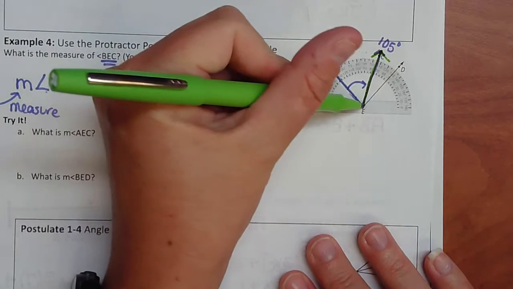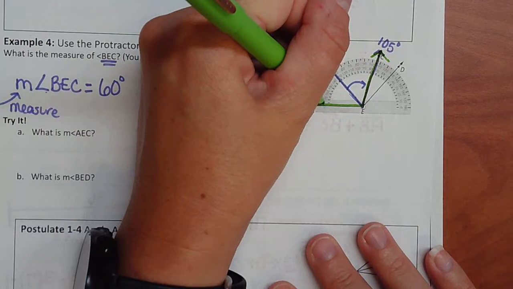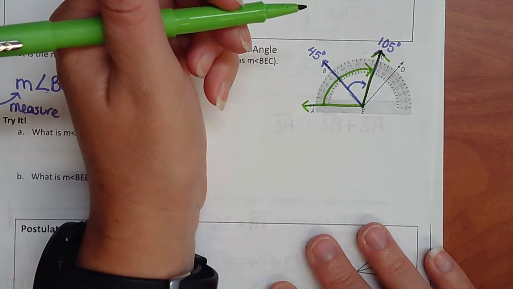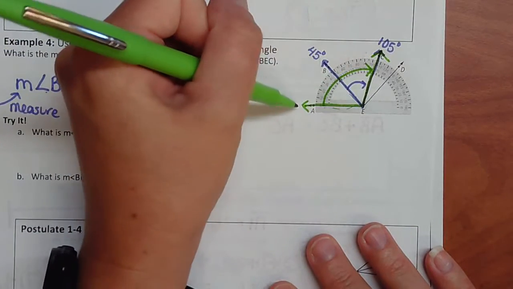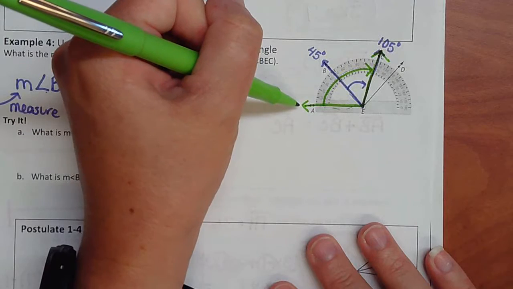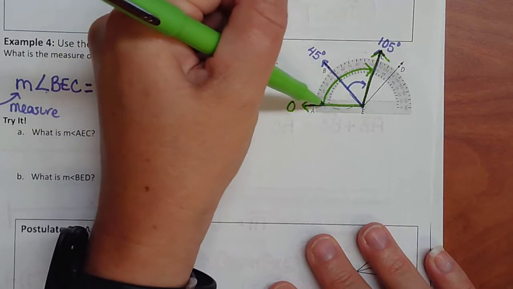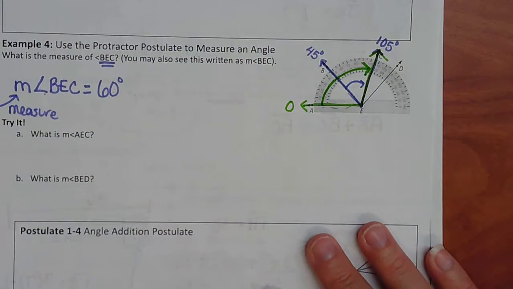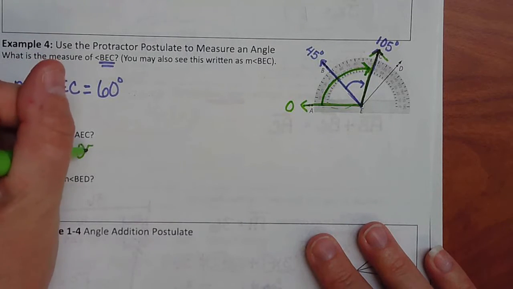Start at A, go to E, go to C. So we're starting at A, going to that ray over there at C. So ray EA is hitting my protractor at what number? 0. So I'm going from 0 to 105. So what's the degree measure of angle AEC? 105. It's a lot easier when they do it that way.